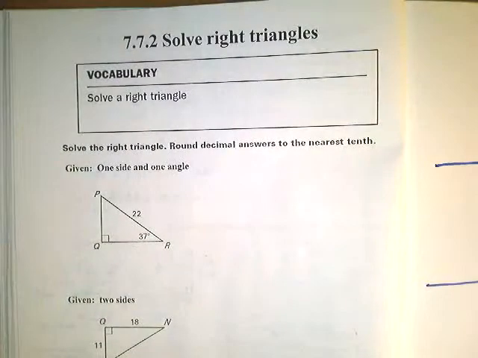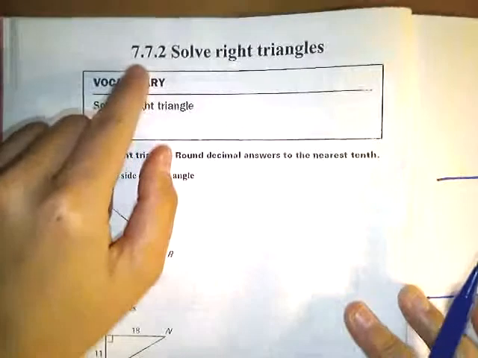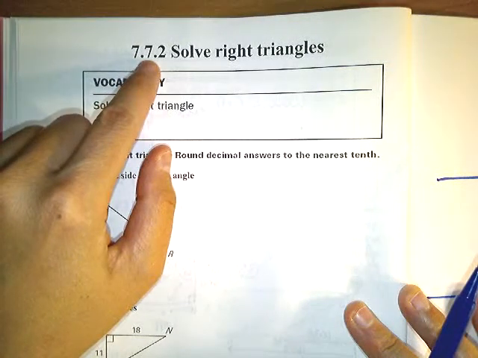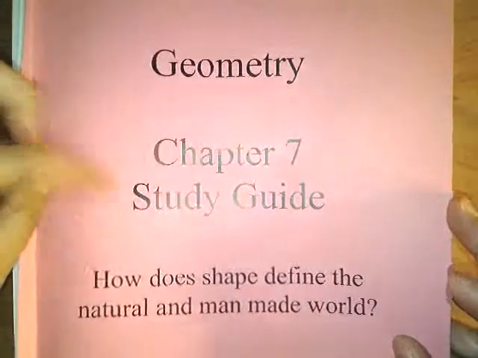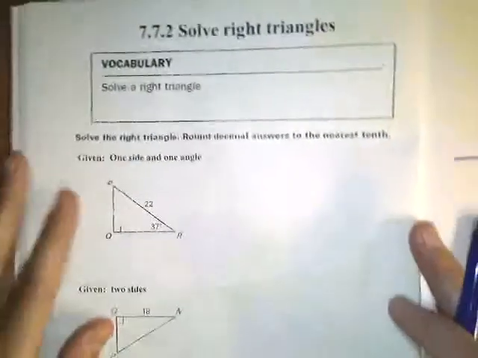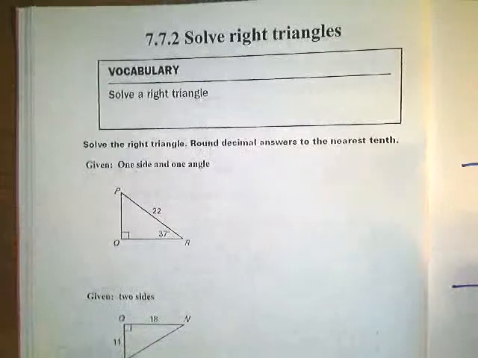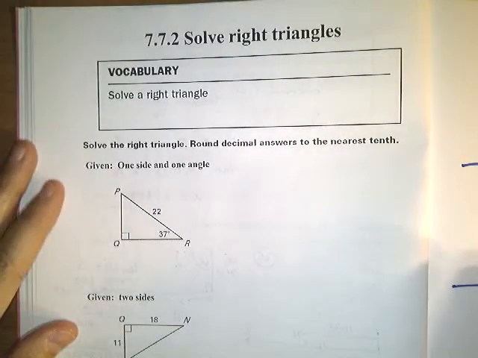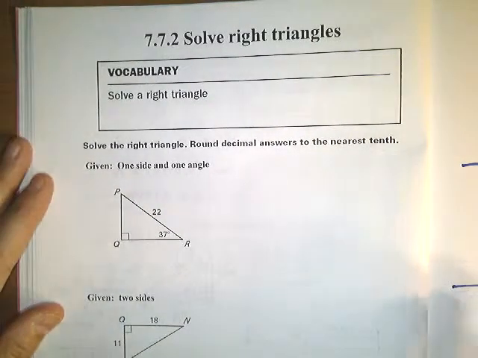This is a lesson on c7s7p2, that's chapter 7, section 7, part 2, in the Geometry Chapter 7 study guide. This section, the last section in chapter 7, is on solving right triangles.